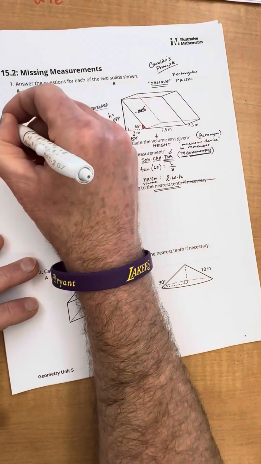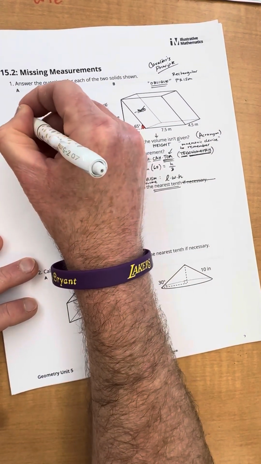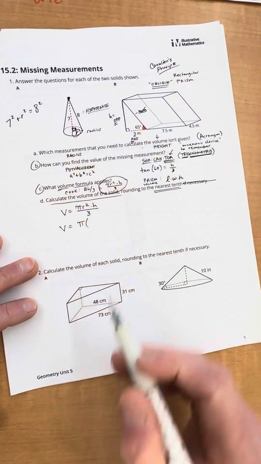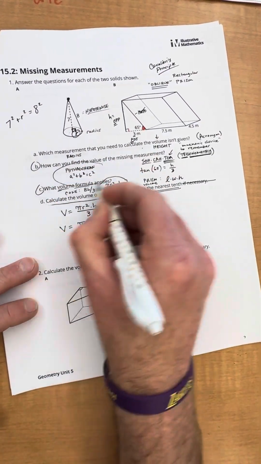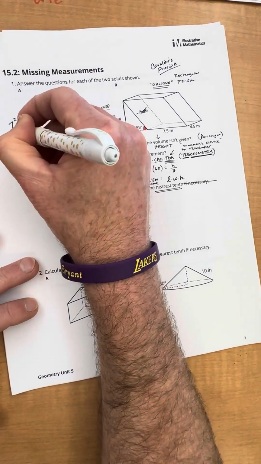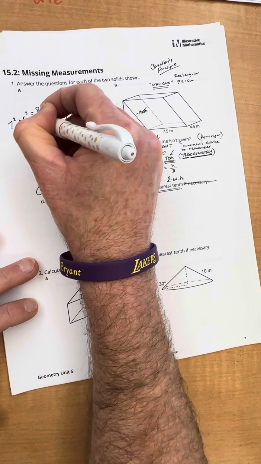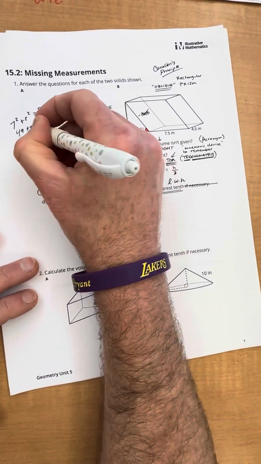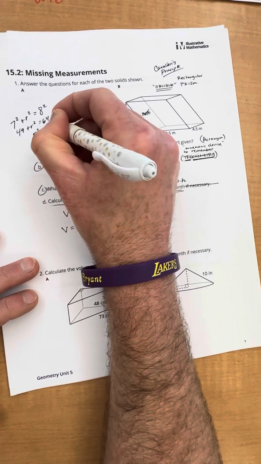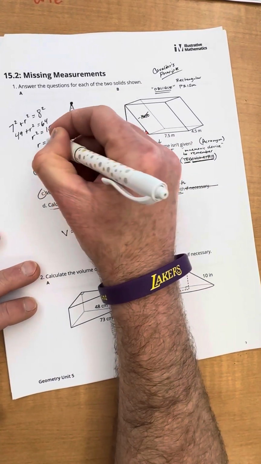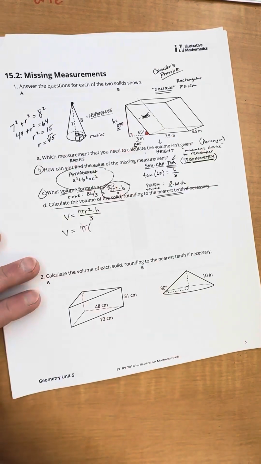So here we go. 7 squared plus r squared equals 8 squared. That's Pythagorean right there. So 49 plus r squared equals 64. Subtract 49 from both sides. R squared is going to equal 15. Then you got to square root both sides. So r is the square root of 15.